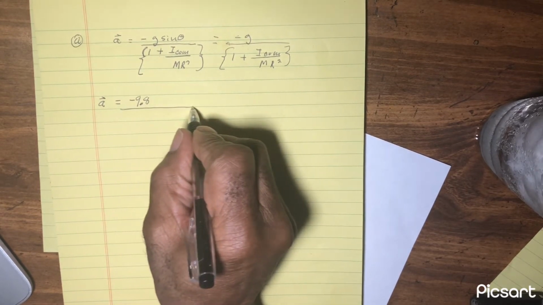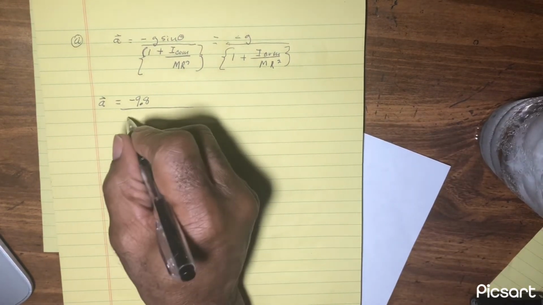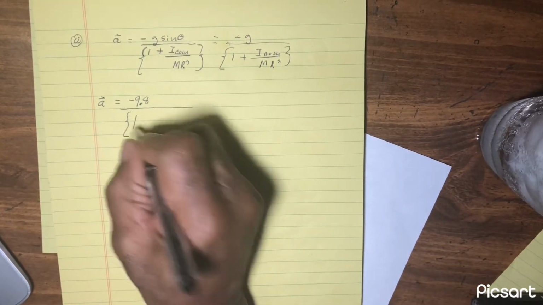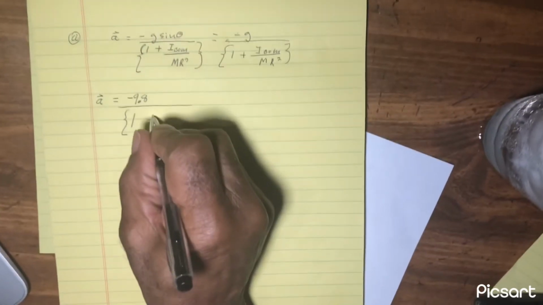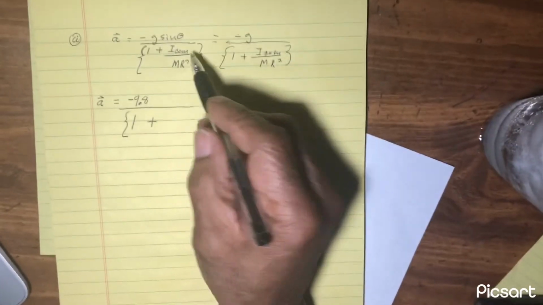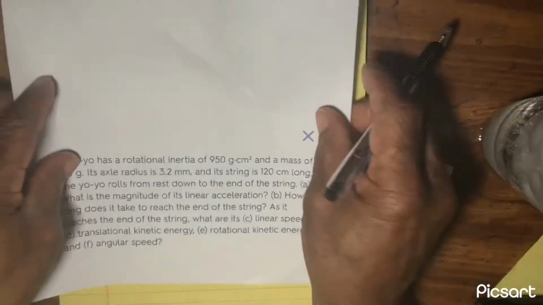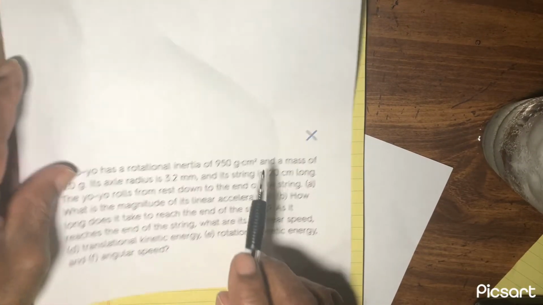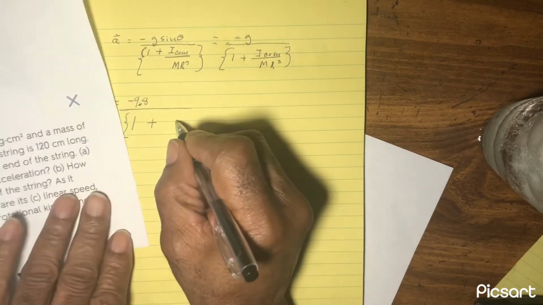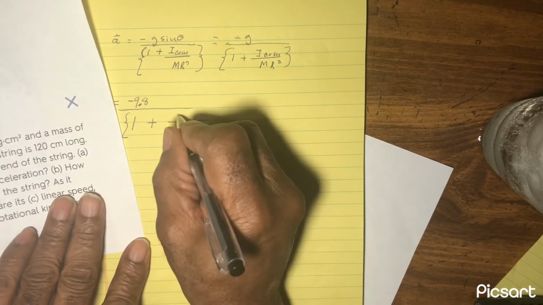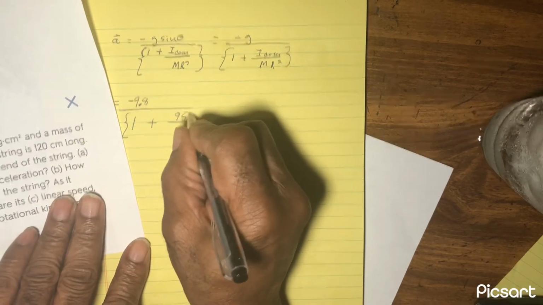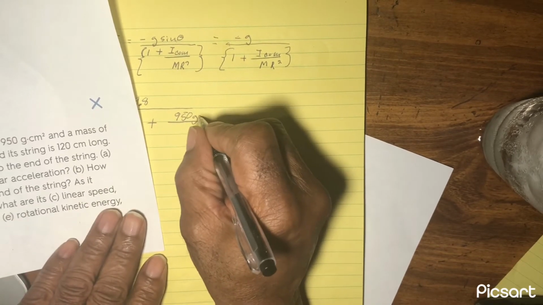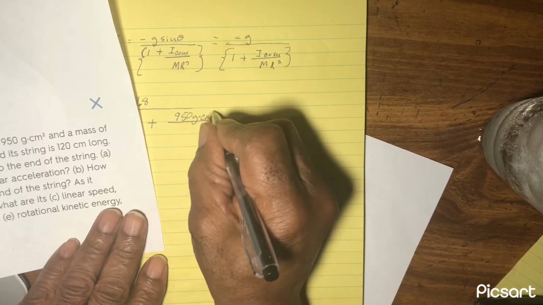We know it's going to be in meters per second squared, so we won't worry about that right now. 1 plus I center of mass was given to us as 950 grams centimeter square.